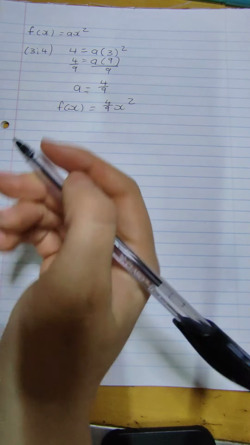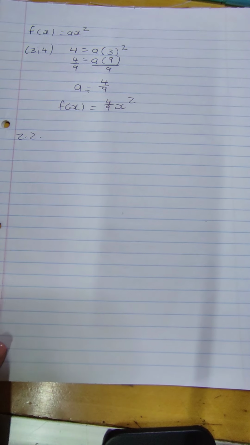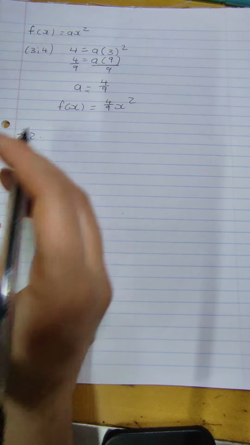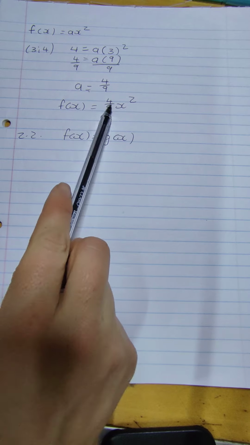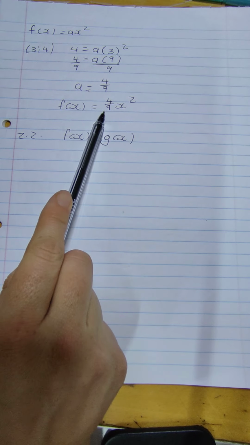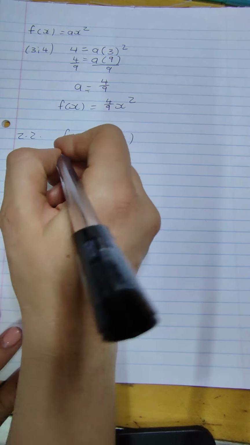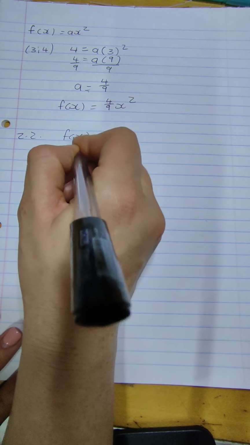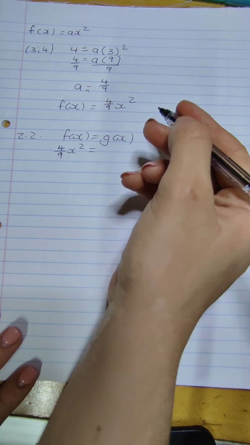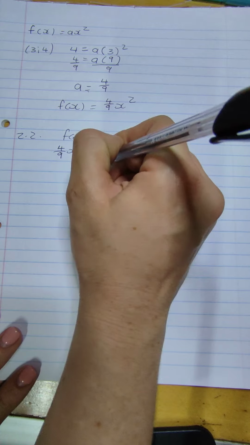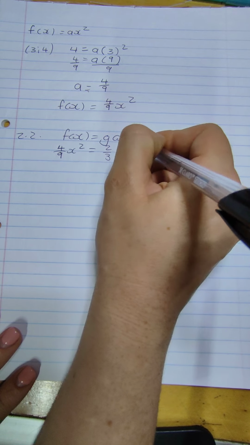So by number 2.2 we now say f of x is equal to h of x, and now we can make the two equations equal to each other. Now what we did is we actually gave you the answer of the previous question. So 4 over 9 x squared is equal to, they give you 2 over 3x plus 2.